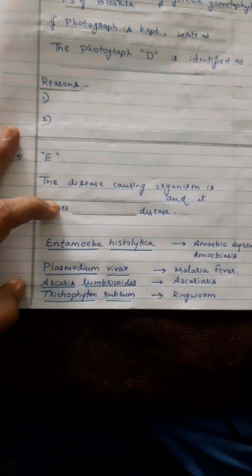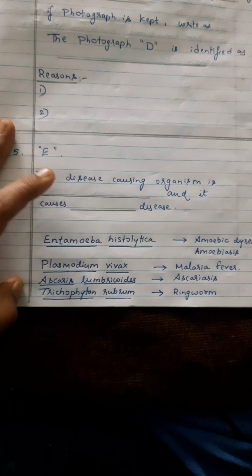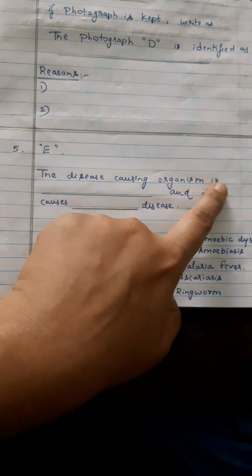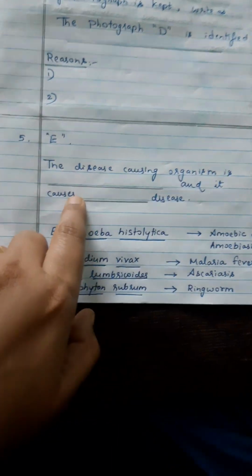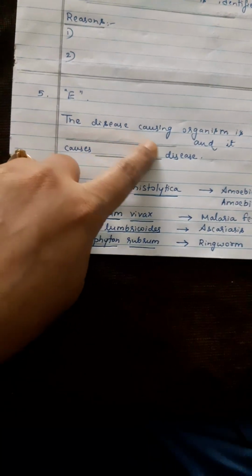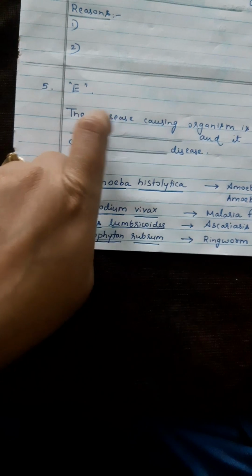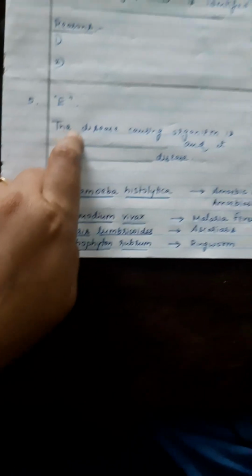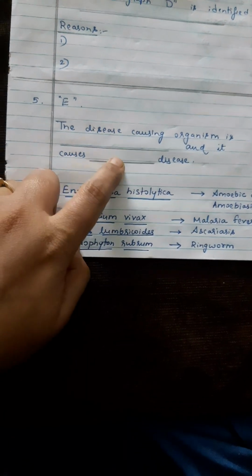Okay. Then in the E question, that is the 5th question, the specimen will be kept or the photograph will be kept for the disease causing organism. So how you will be writing is, the disease causing organism is dash and it causes dash disease. So you have to underline this like this. In the fill in the blank, you have to fill which organism you identified and what it causes.